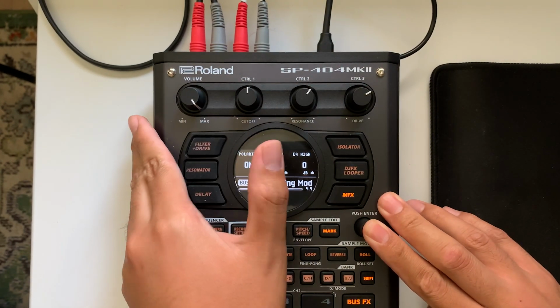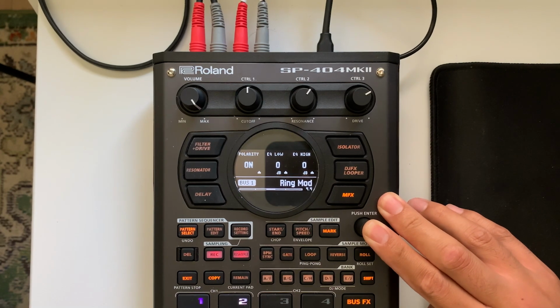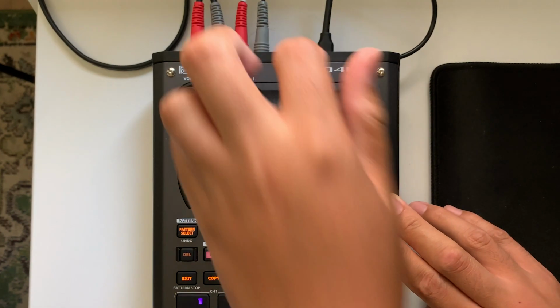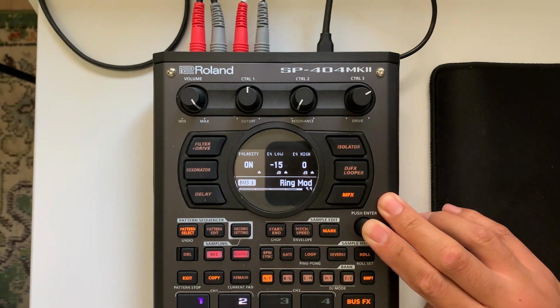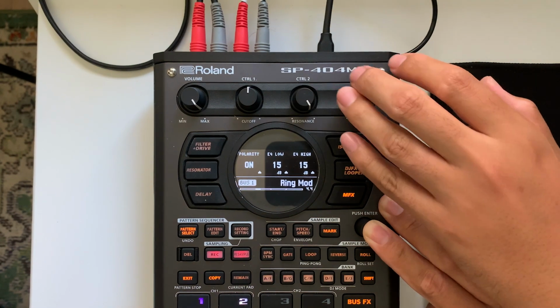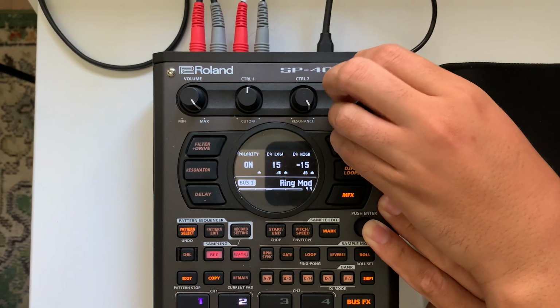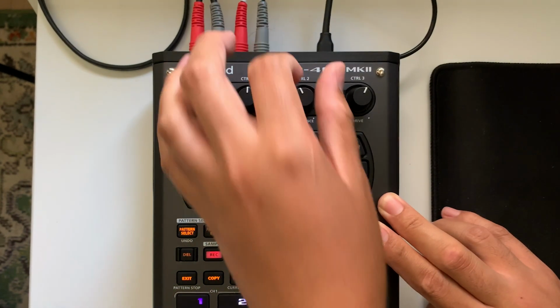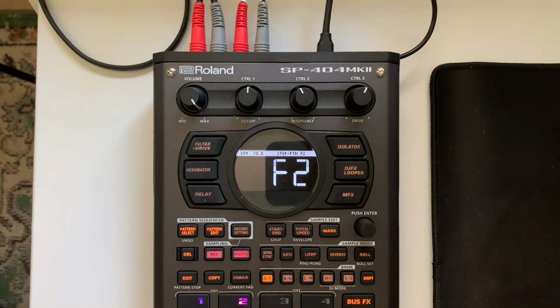and then EQ low and EQ high, kind of like a previous effect, just mess with either boosting or cutting the low frequency or the high frequency. So if I take out the lows, it's not really in there versus boosting it. Same thing with the highs. So it just depends how you want to mess with it. But that is Ring Mod.